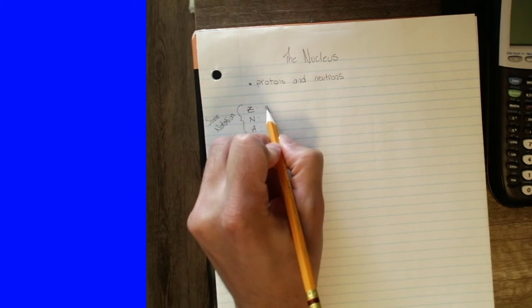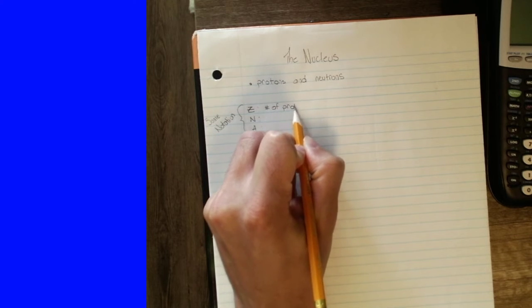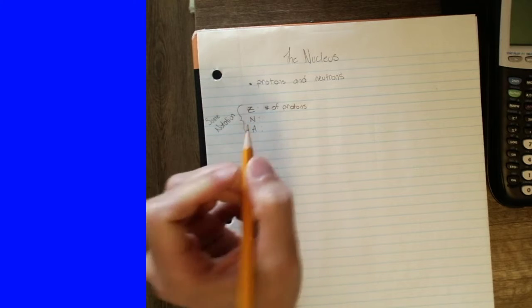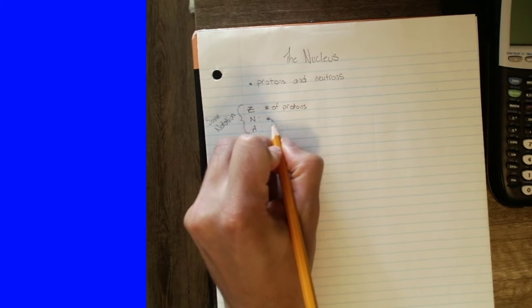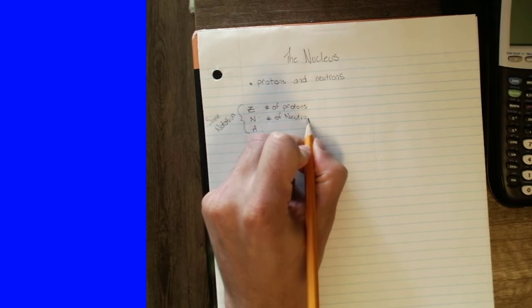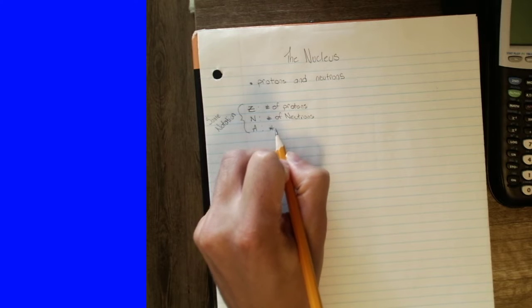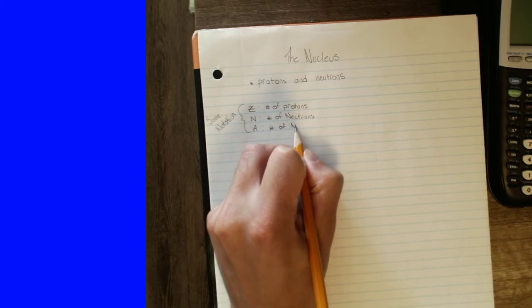So Z represents the number of protons, N represents the number of neutrons, and A represents the number of nucleons.